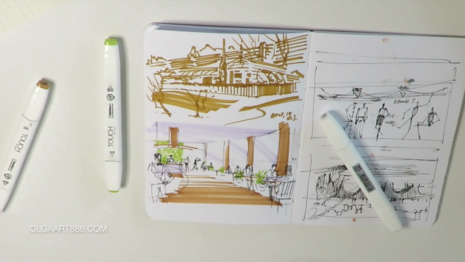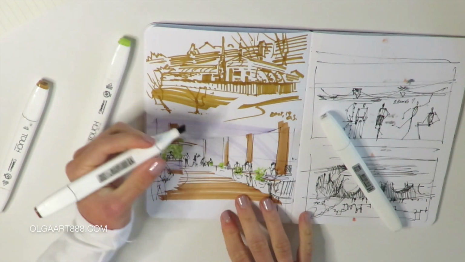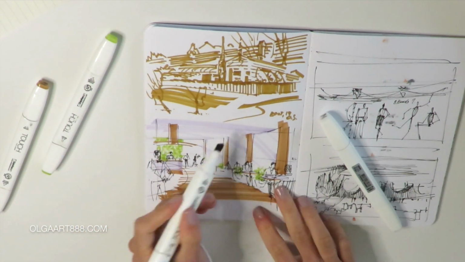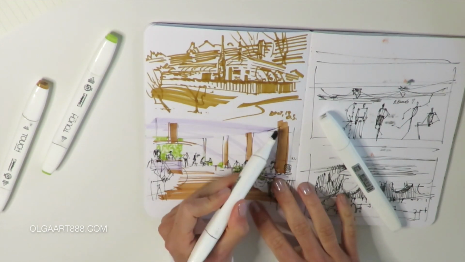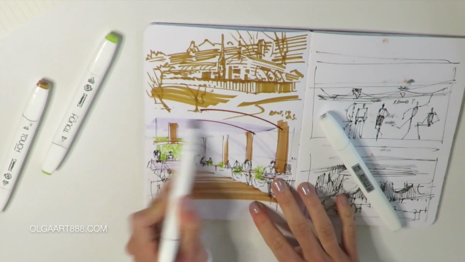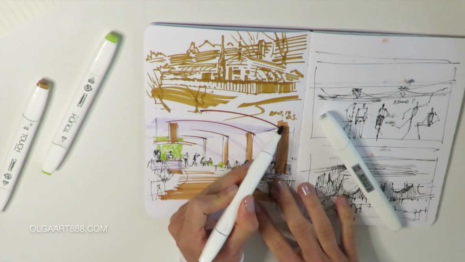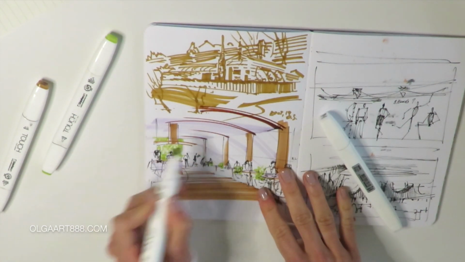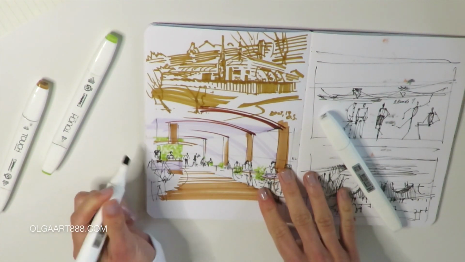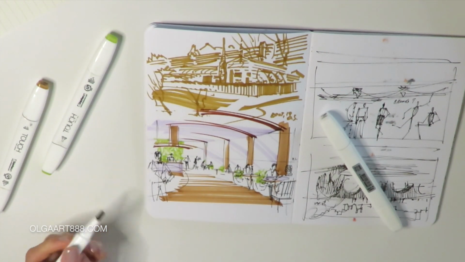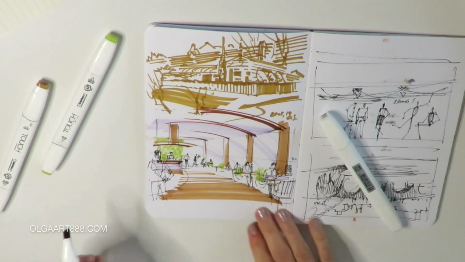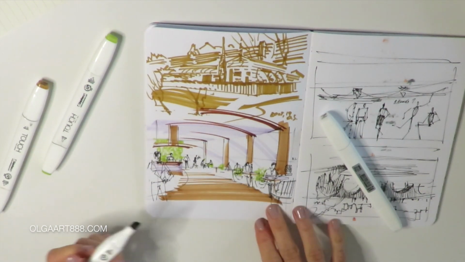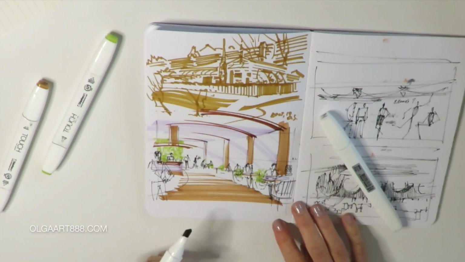And yes, at the end I think I will add this beautiful color to add some final details, maybe on top, something like that. All right, and our interior is done actually.